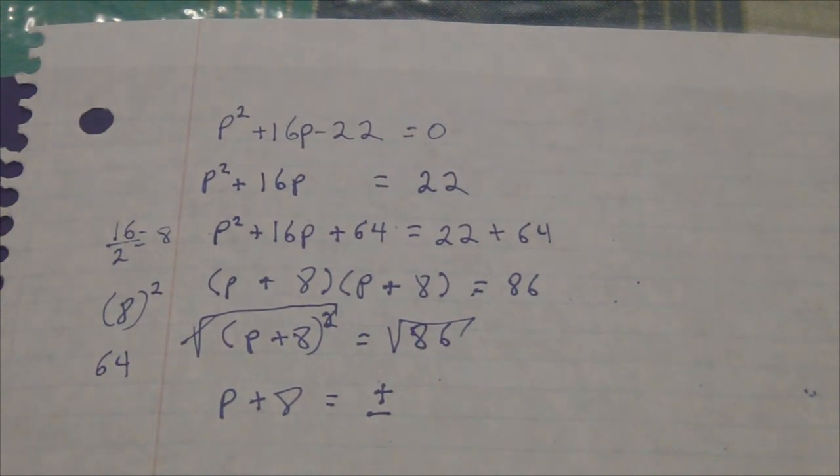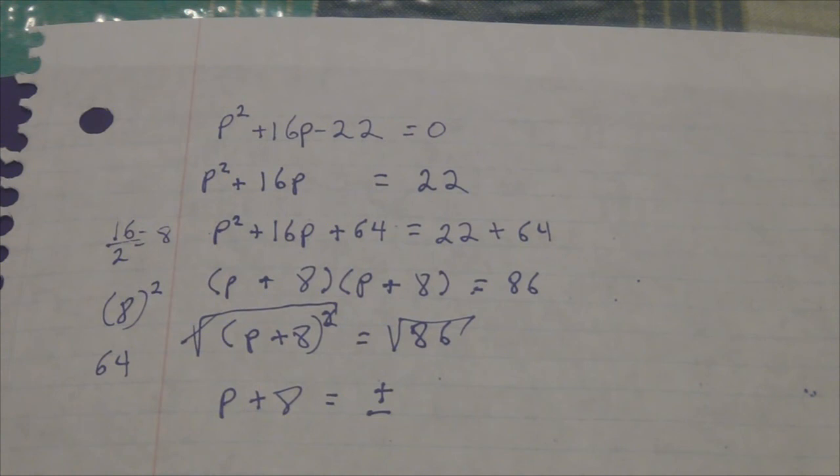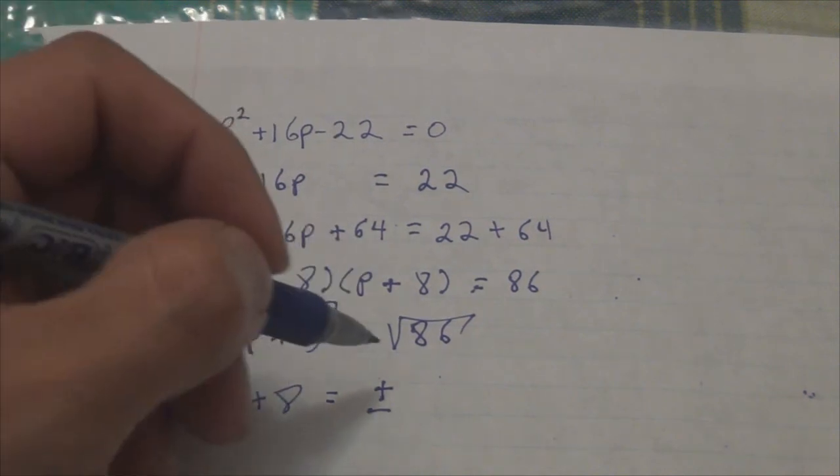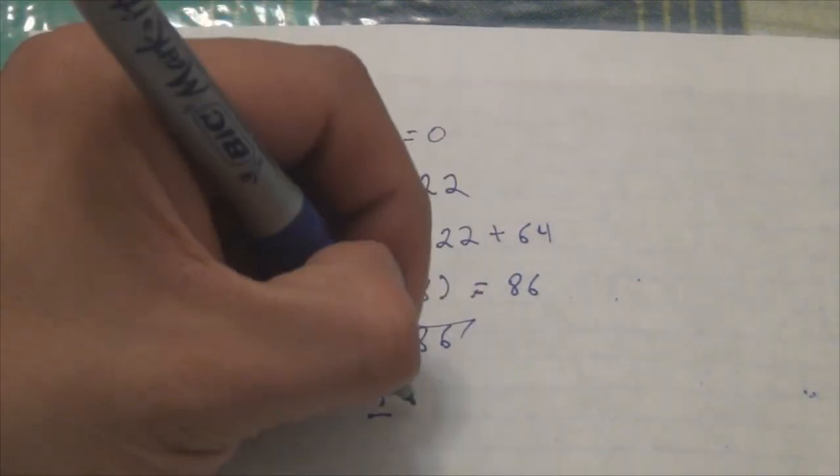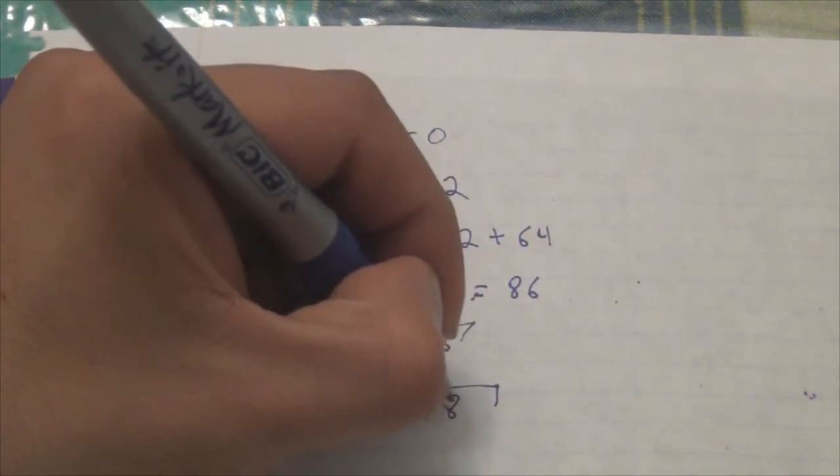86. Oh my God. Can I actually simplify 86? Let me see. 86 divided by 4? No. 86 divided by 9? No. 86 divided by 16? No. 86 divided by 25? No. And you know what? That's it. You cannot do anything else. So that means that 86 cannot be simplified as a radical. So it stays as radical 86.